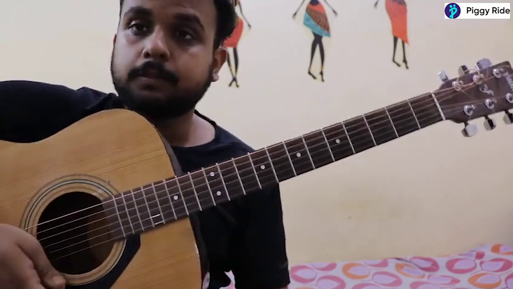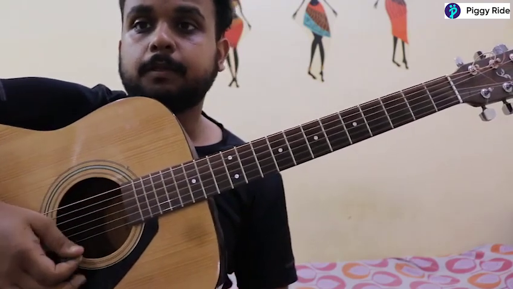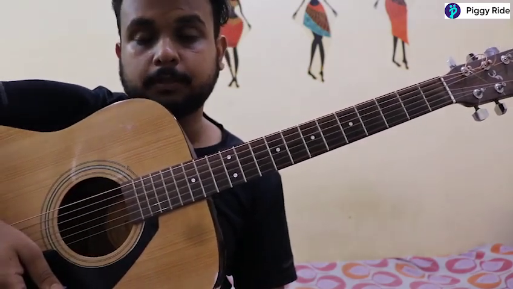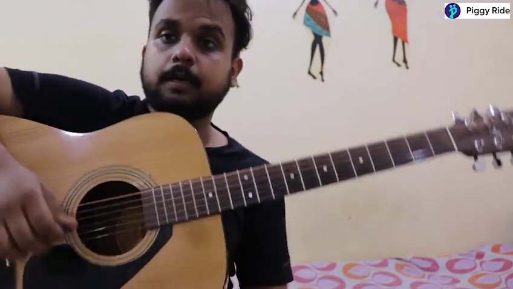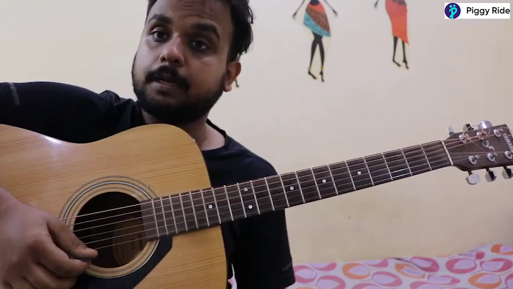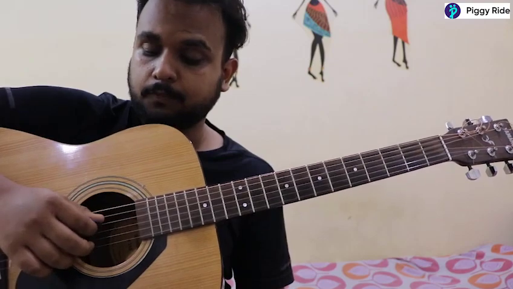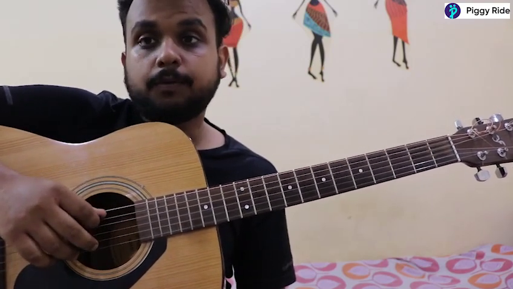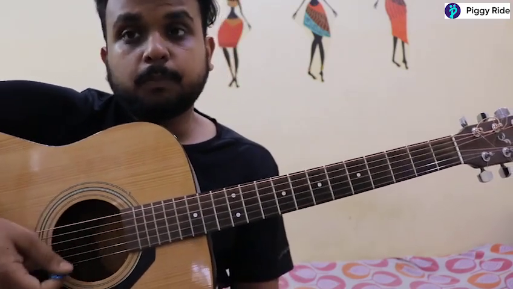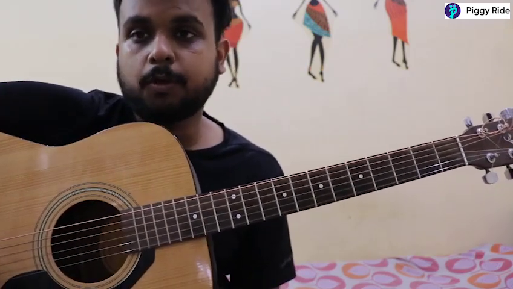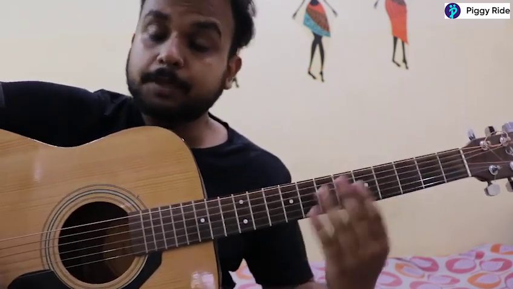Now after knowing the parts, the most important thing in learning the strings is the names of the strings. The names of the strings are as follows. The first string is E, the second is B, the third is G, the fourth is D, the fifth is A, and the sixth is E. Knowing the guitar string names is a very important tool when you are practicing the guitar, so it's quite important that you learn them.